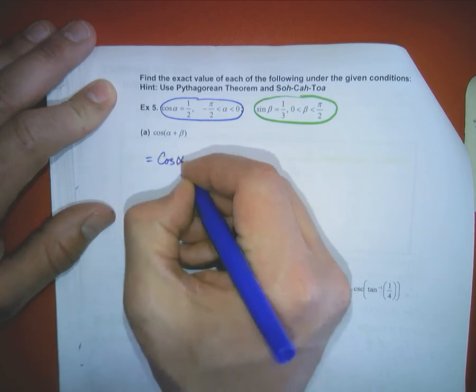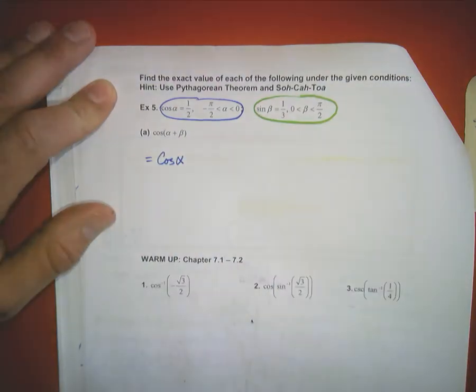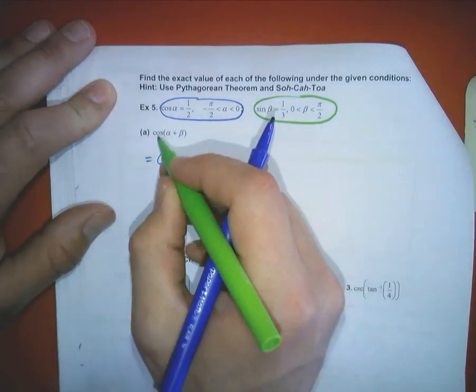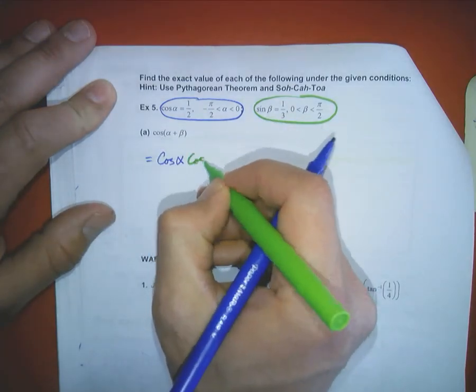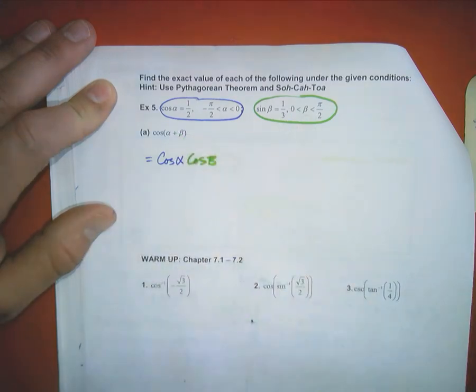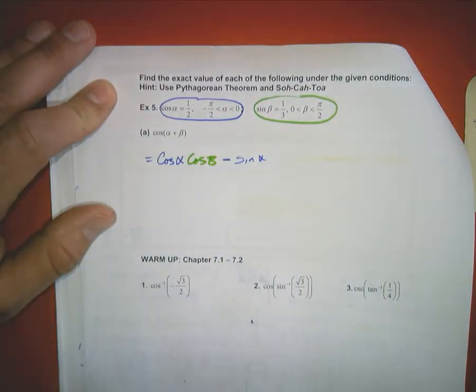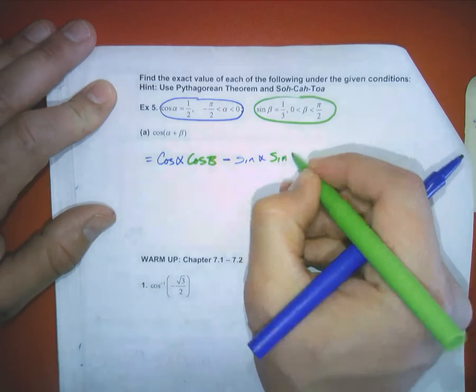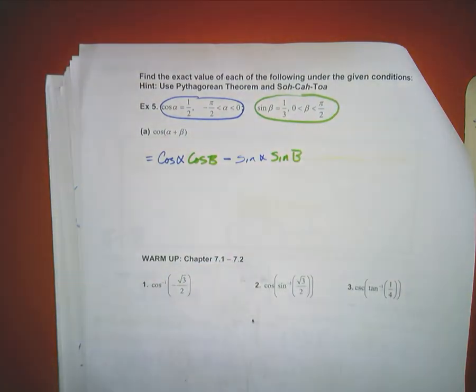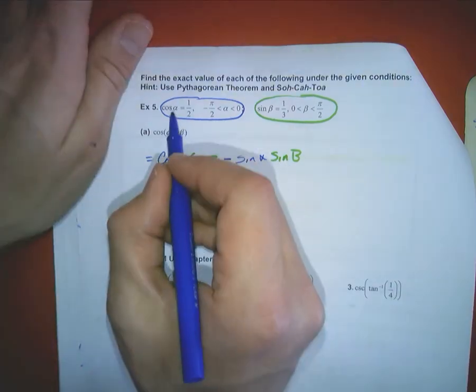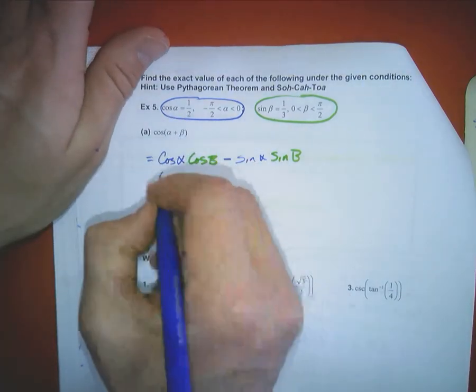You cannot learn this stuff through osmosis, right? So I've got cosine of alpha and then cosine of beta. And if that's a plus, then the formula says that's a minus. Sine of alpha, and then the sine of beta is how the formula goes. Okay, so that's the formula on the front. I just wrote it out for you. Okay. Well, right now, this is what I got. They told me the cosine of alpha was 1/2, so I know that is 1/2.